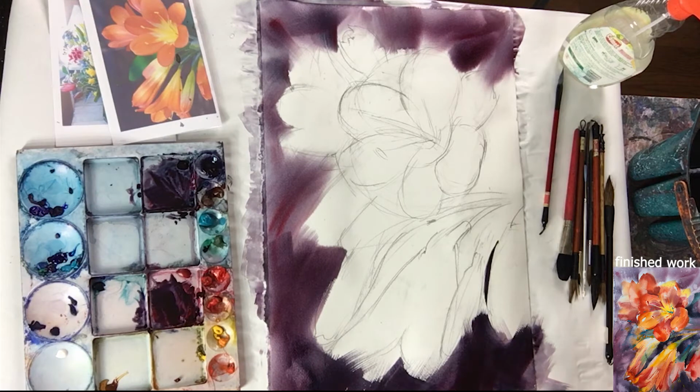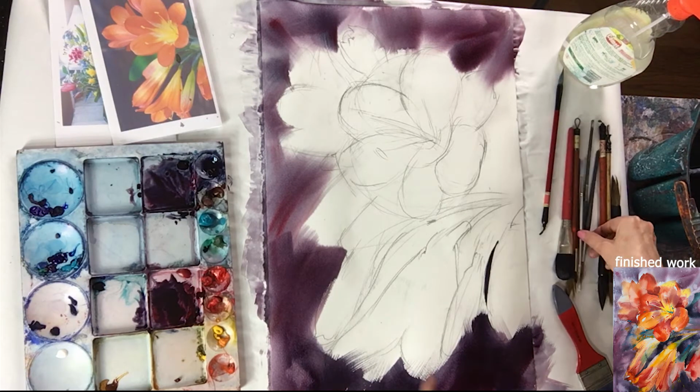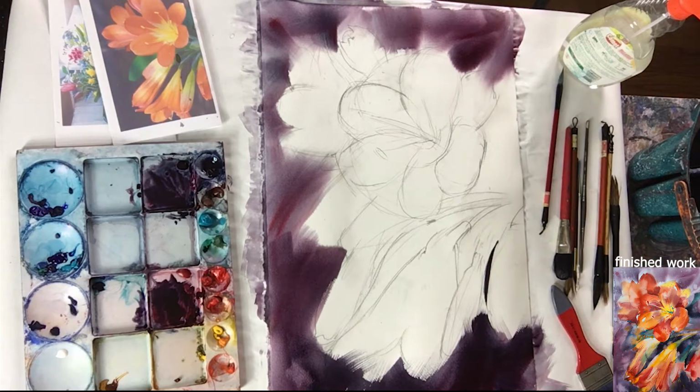Now, sometimes you can use masking fluid, if you'd like. It's a bit too late now, but you can use it, let's say, for these little details that we see of the stamens, but not at this time. We can just lift. If we paint over it, we can just use some clean water, and I can lift one little line right here.